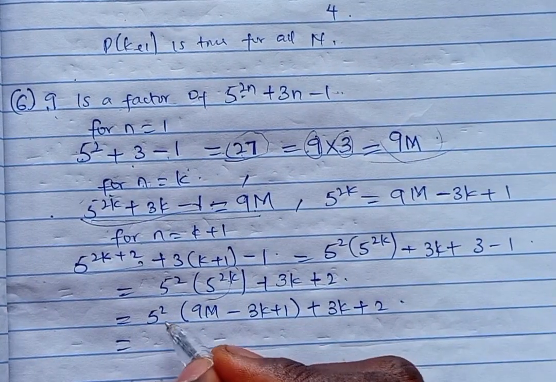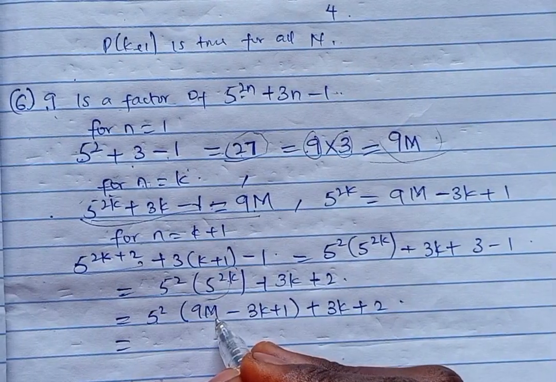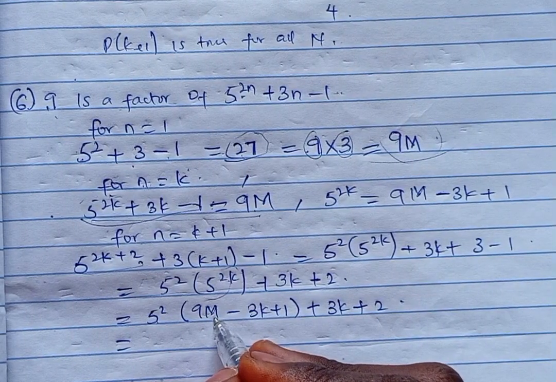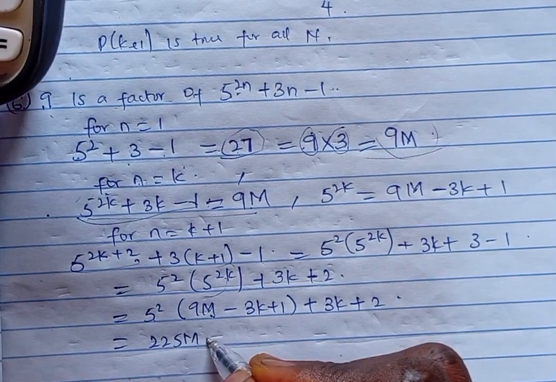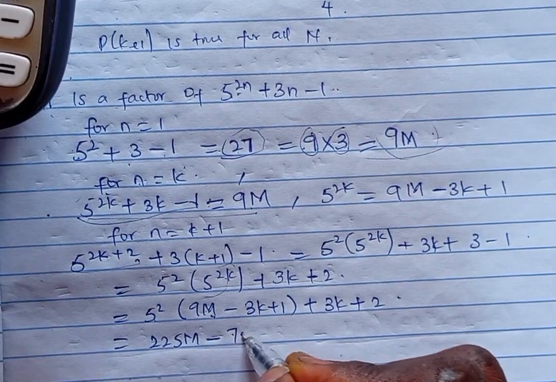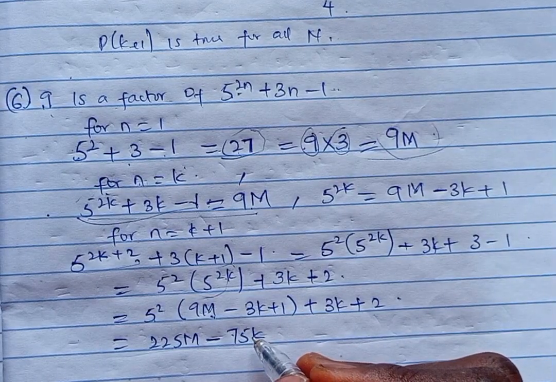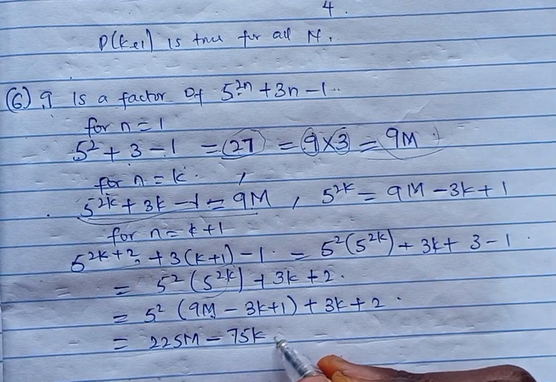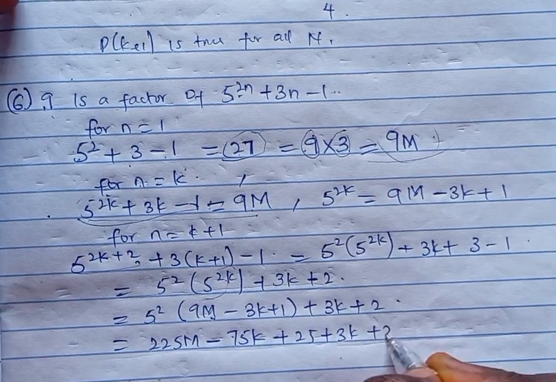Which is equal to 25 multiplied by 9m, that will give us 225m, minus 75k, because 25 multiplied by 3 is 75, plus 25 plus 3k plus 2.